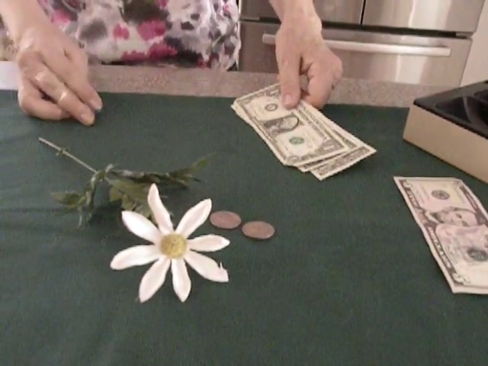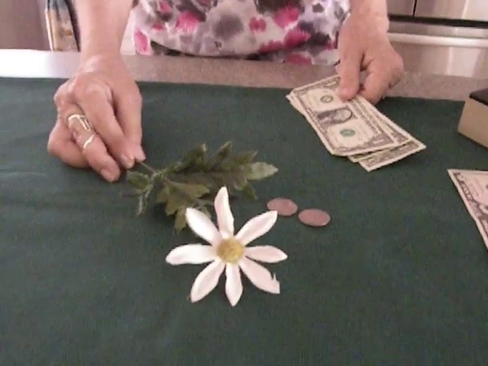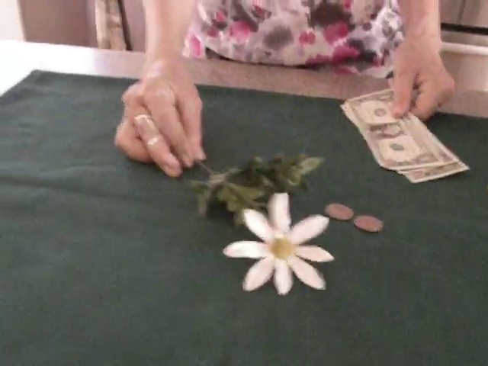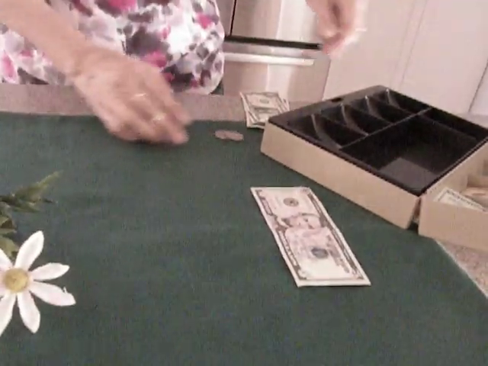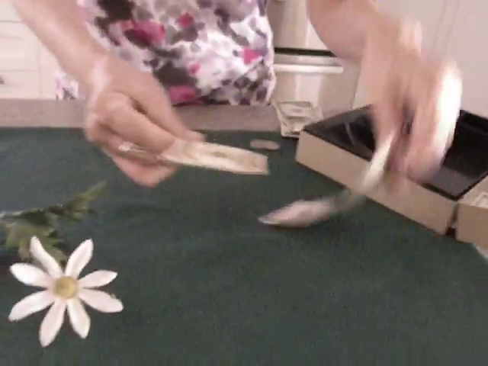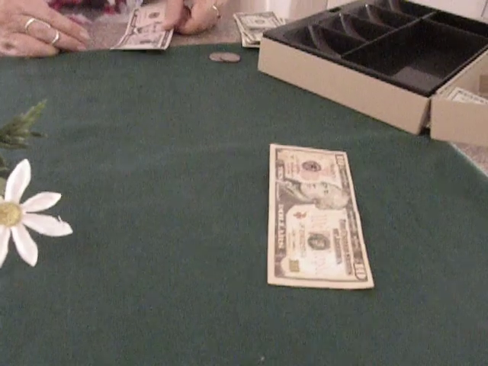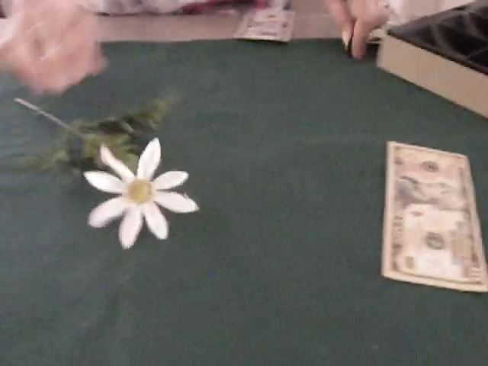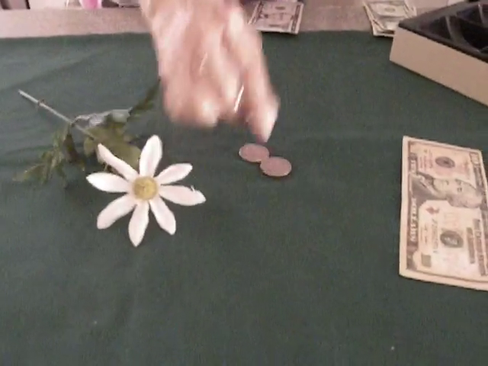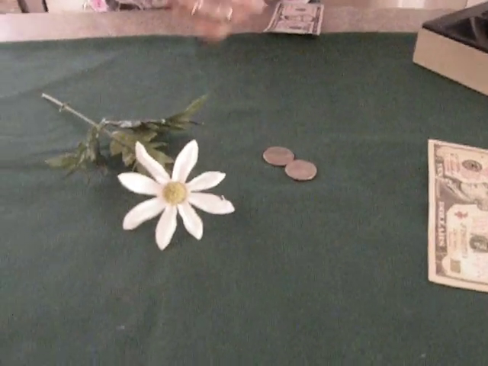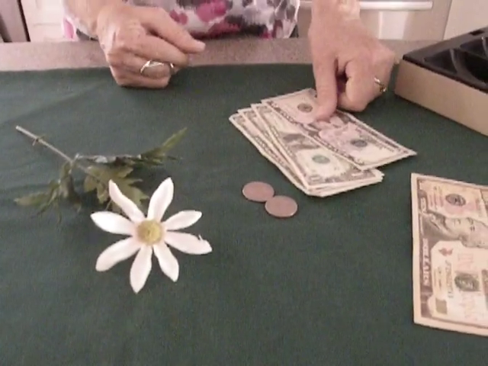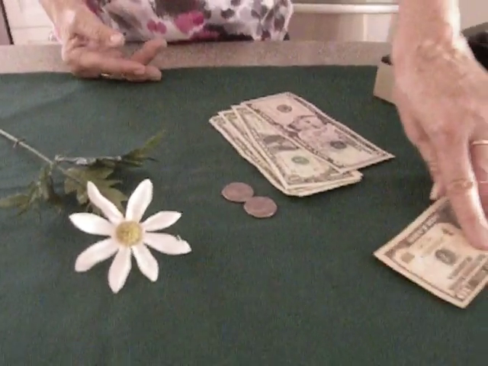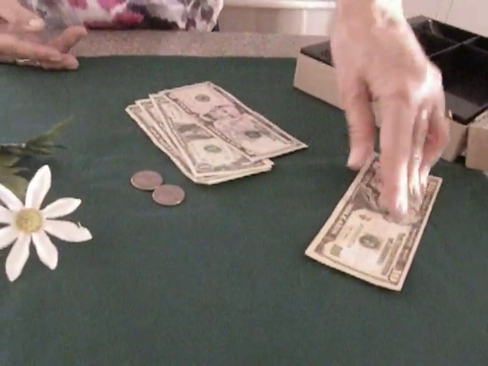Okay? Now let's say that the person just bought one carnation, and they gave you $10 instead of $5. You're going to use the same method. It's $1.50. 50 cents makes 2, 3, 4, 5, and 5 makes 10. Again, you count up to the amount of money that the person gave you.